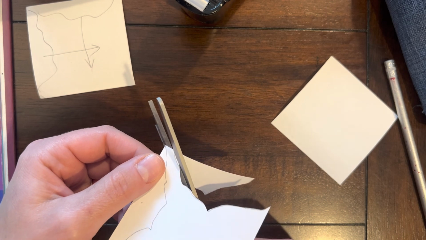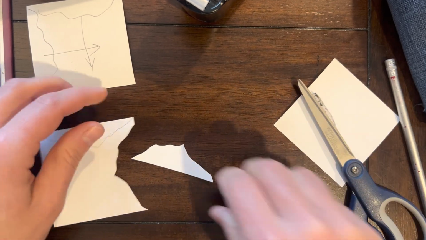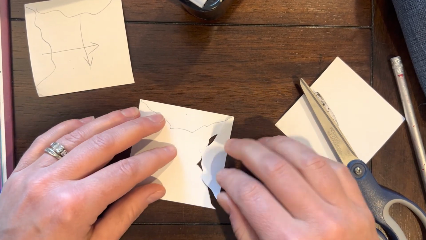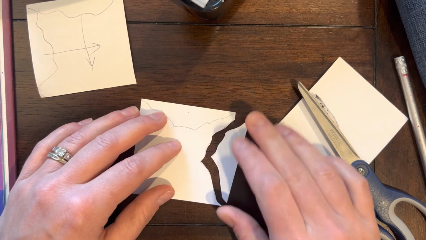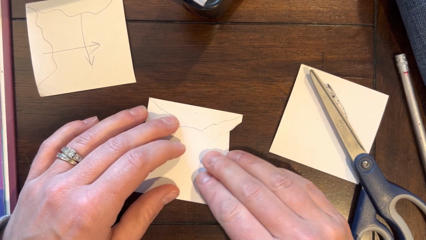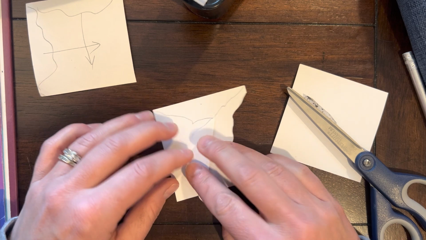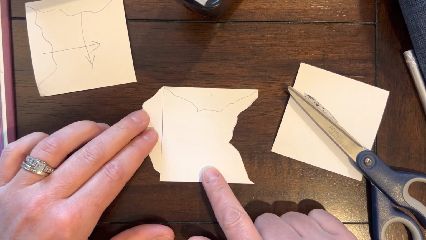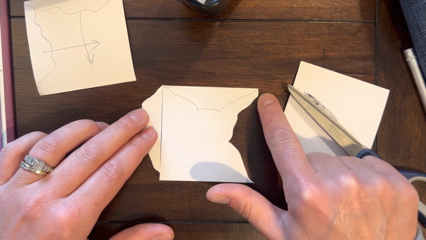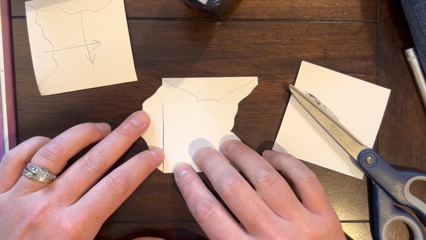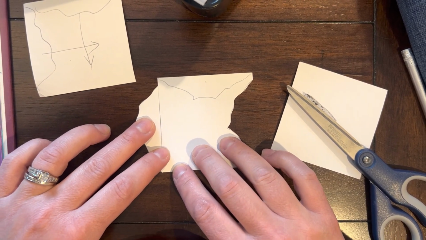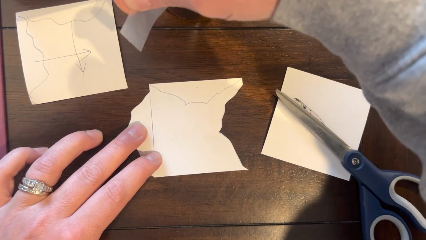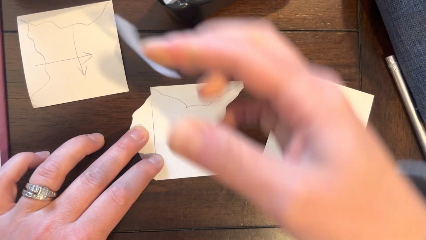And I intentionally didn't go to the corner over there so that when I slide it, so here's my original piece, I'm gonna slide it across over here. And I don't want to line up that corner because that was the side that I left with a little bit of a tab there. I want to line up this corner so that it's perfectly straight across there. And tape it in place.